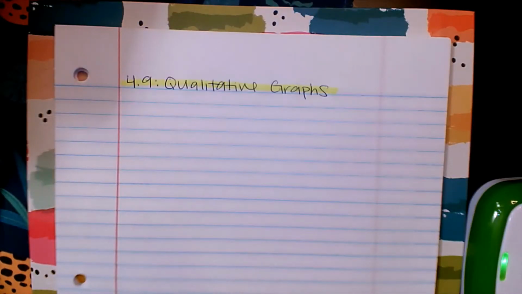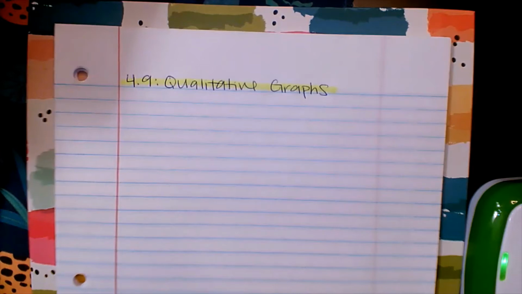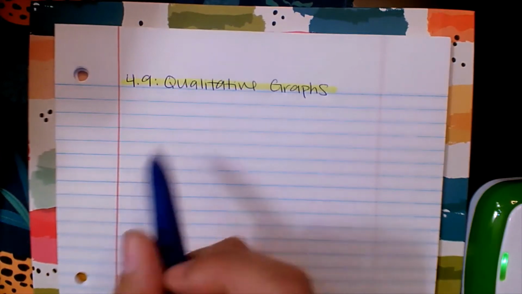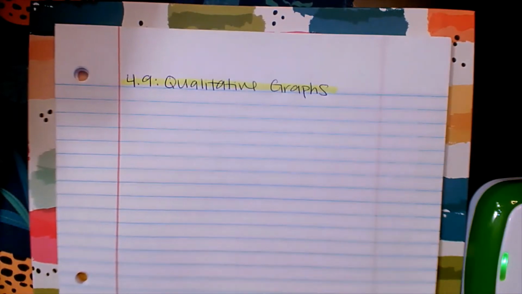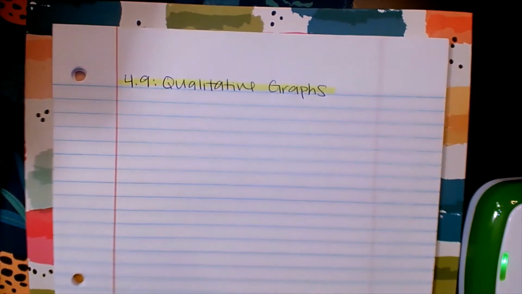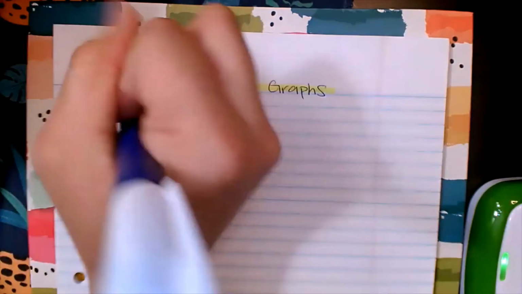All right, guys, so today we are going to go over our last lesson in the chapter, which is qualitative graphs, so 4.9. We're going to talk about a lot of different types of graphs, such as acceleration, deceleration, stationary, and constant. I'm going to go ahead and draw out what each one means.